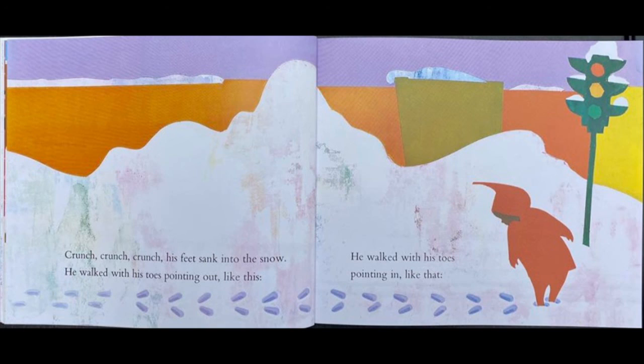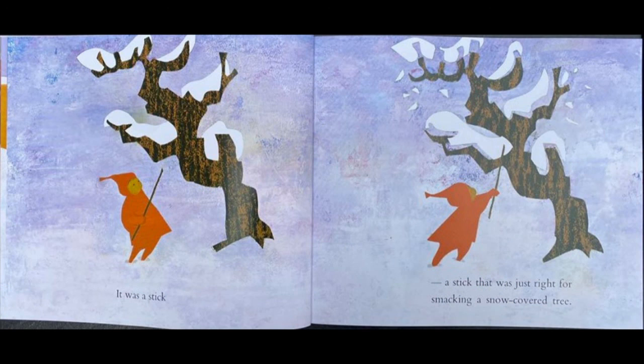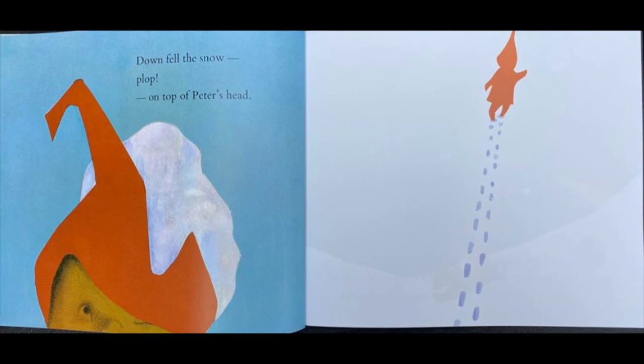Crunch, crunch, crunch. His feet sank into the snow. He walked with his toes pointing out like this. He walked with his toes pointing in like that. Then he dragged his feet slowly to make tracks, and he found something sticking out of the snow that made a new track. It was a stick that was just right for smacking a snow-covered tree. Down fell the snow, plop, on top of Peter's head.